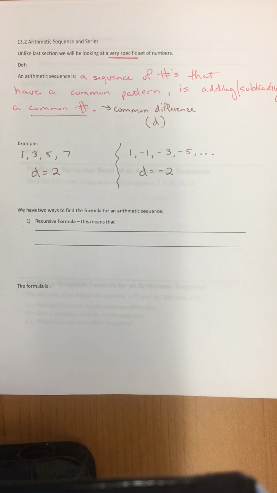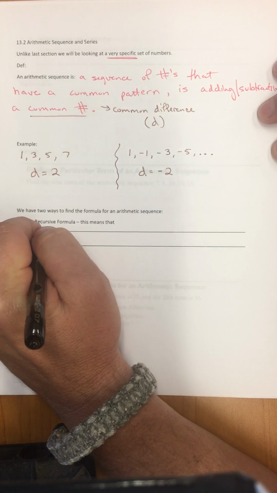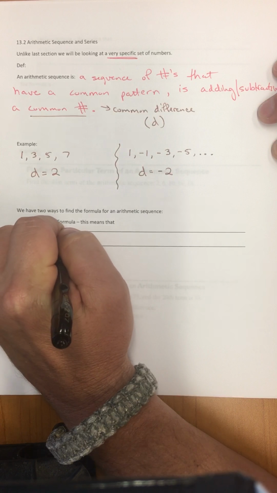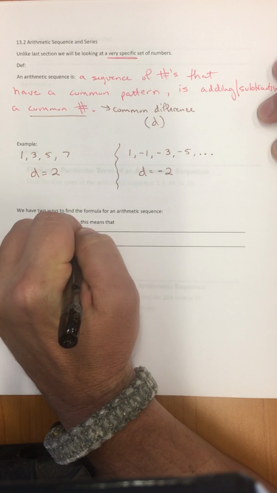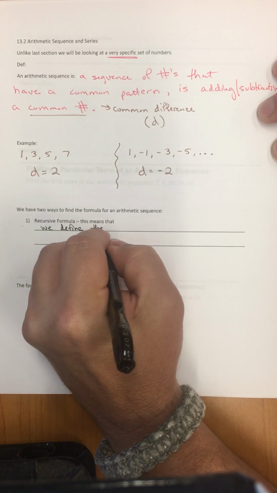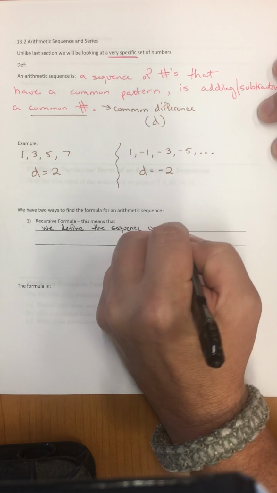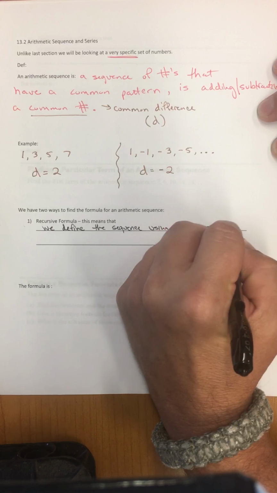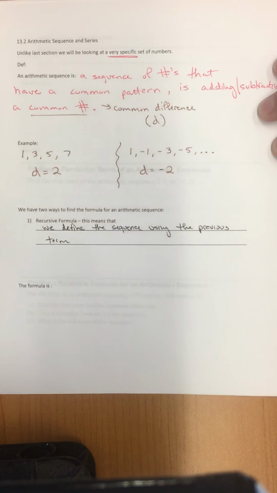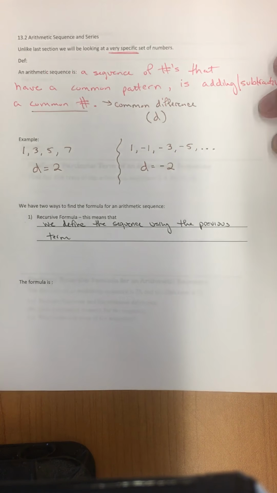There's going to be 2 ways that we're going to talk about these sequences. We're going to talk about them in 2 different formulas. The first one is called a recursive formula, and the second one is called an explicit formula. So the recursive formula, let's define what that is. Recursive formula is where we define the sequence using the previous term. So we find one term by using the previous term. This is kind of intuitively how we think about it.